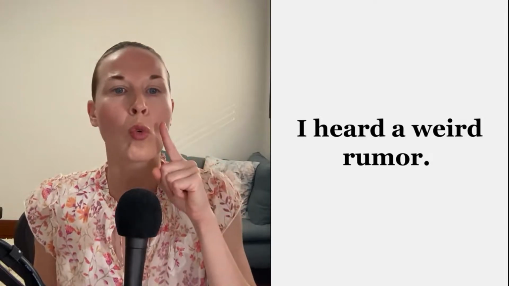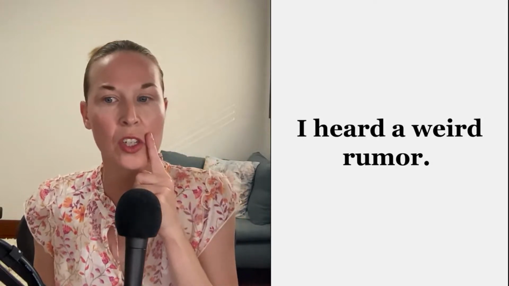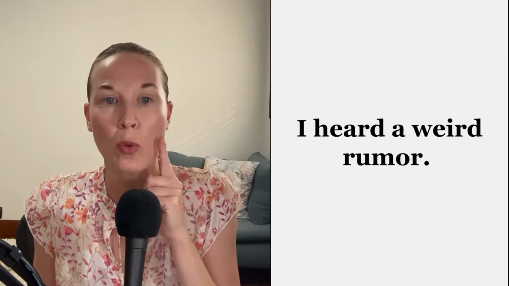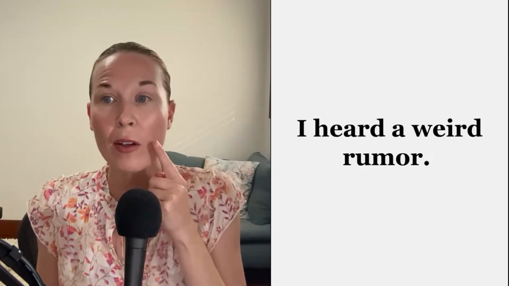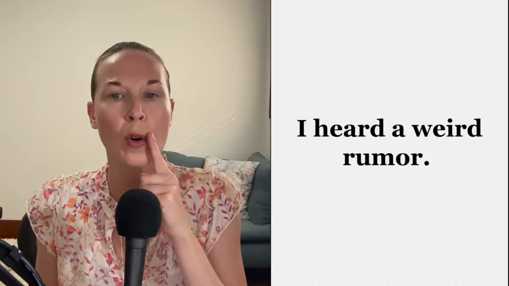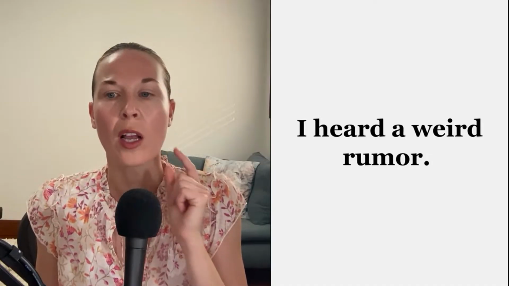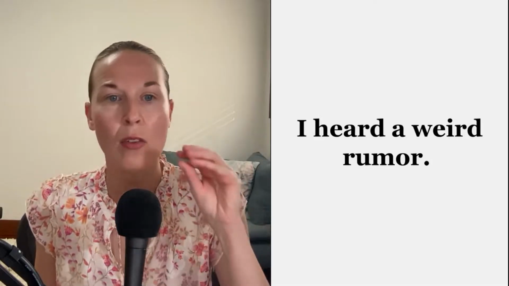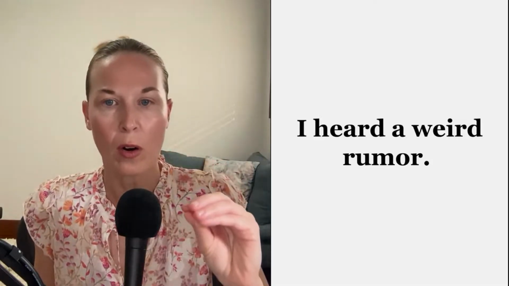Rumor. Notice how that R position slightly changes at the beginning of the word because it's more of a rounded lips. Rumor. But then you still push out the sound. Rumor.